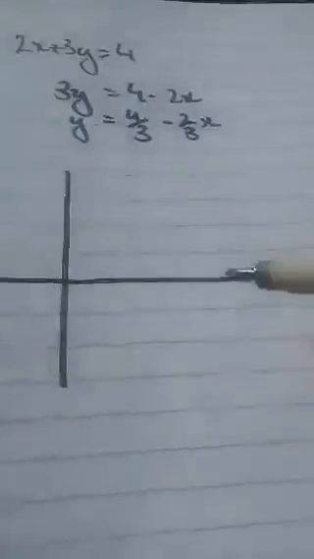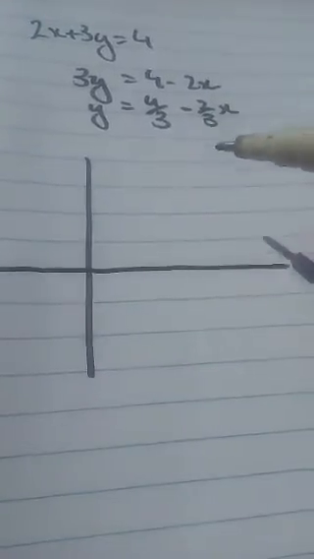Okay? So if we were to graph this equation, y is 4 on 3 minus 2/3 x. So 4 on 3 is just up here, and minus 2/3 x, it goes like that. So this line is y1. Now we're getting there. I'm going to show you why this is important. What I've just done is convert y1 into a vector.